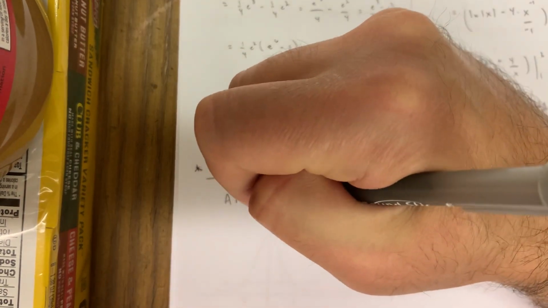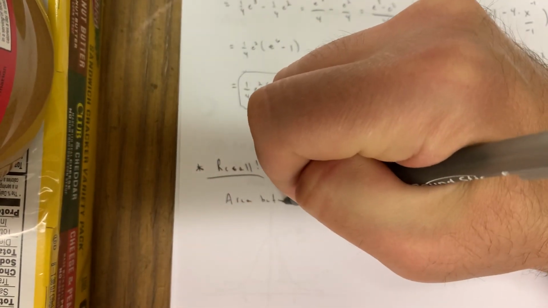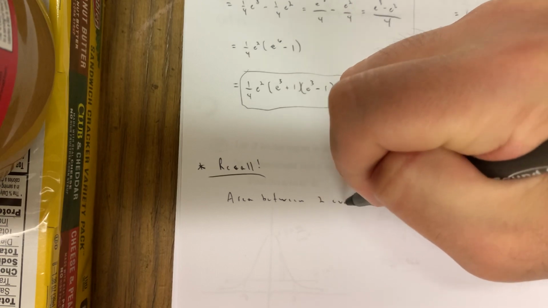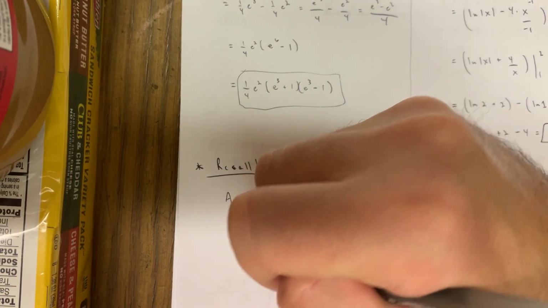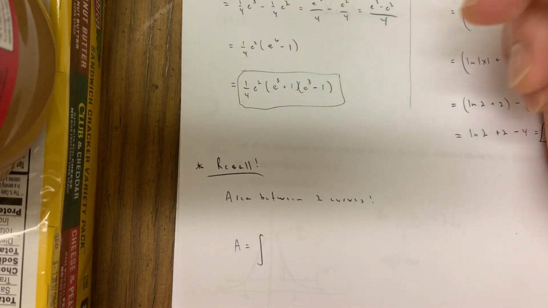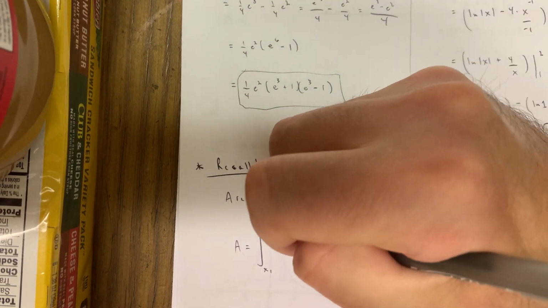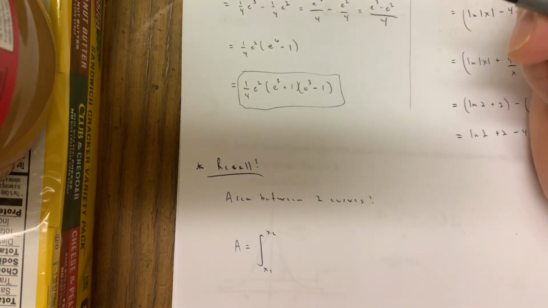If you want the area between two curves, and we'll talk a little bit more about this today, that's going to be area equal to integral. There's two formulas. We only worry about one this year. x sub 1 to x sub 2. It's leftmost x value of the region up to the rightmost x value of the region.